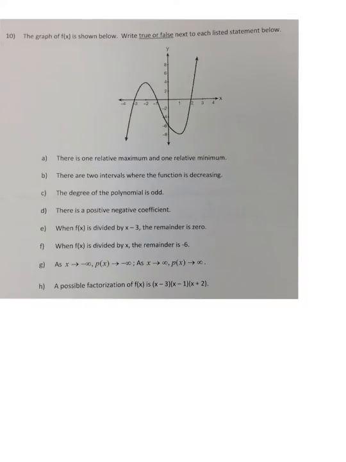The directions are asking you to look at the graph and just write true or false next to each statement. So let's look at the first one. So A says there's 1 relative maximum and 1 relative minimum. So let's look at the graph. So if we follow this graph up, there's our relative maximum, then it goes down, and here's our relative minimum. So there's 1 max and 1 min. So then that statement, A, would be, true.